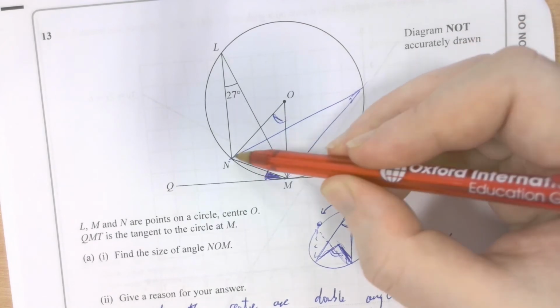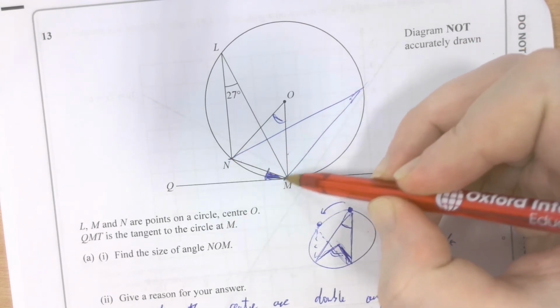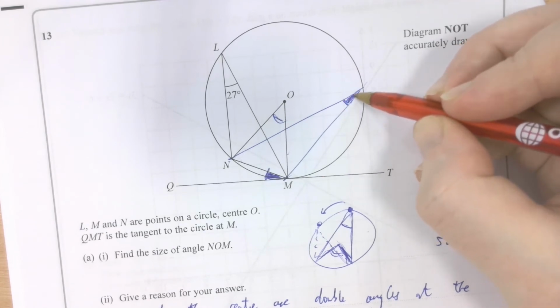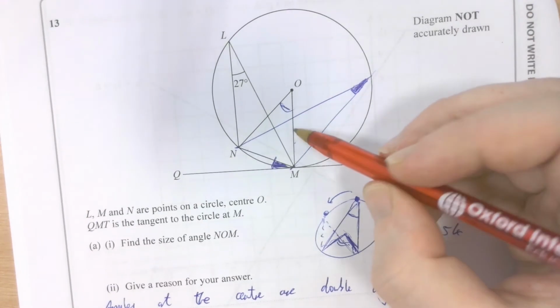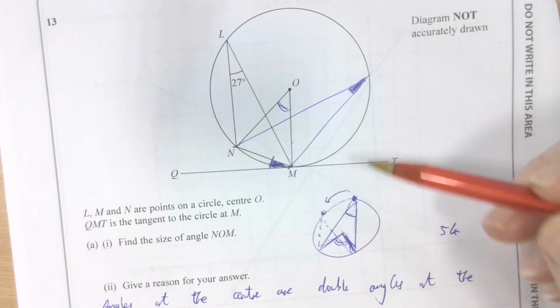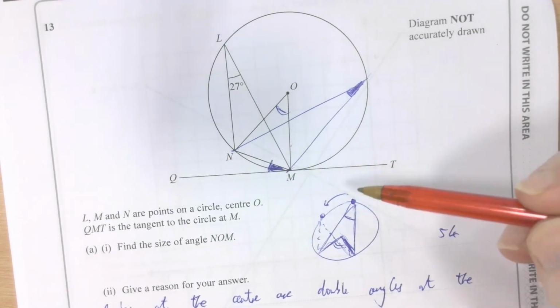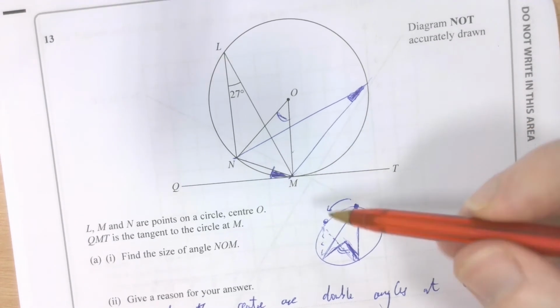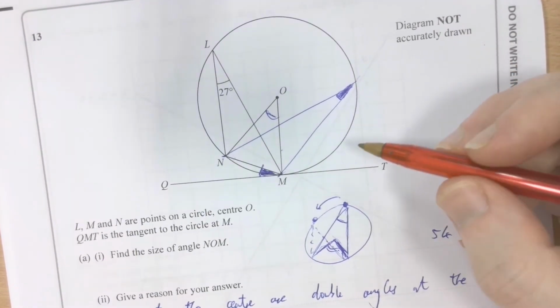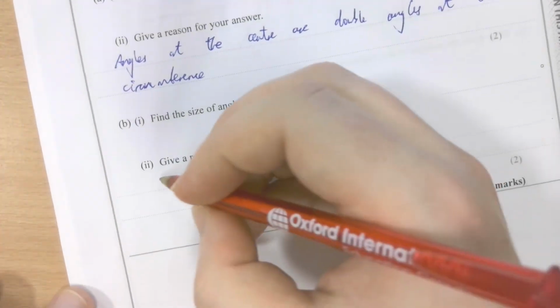Any angle that opens out to the ends of this chord within this circle is going to be the same size as the angle between this tangent and this chord. I know that that's a bit of a mouthful, and I appreciate that it's a bit weird, but it's an important circle theorem. It's probably the trickiest one. It's called the alternate segment theorem.